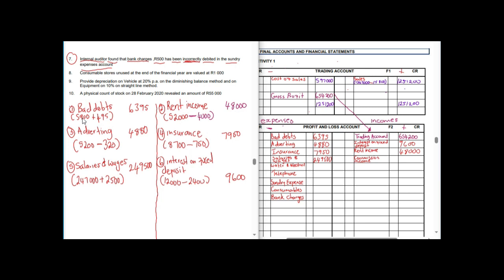So right now, what happened in this transaction? What happened is that the auditor found out that under bank charges. So bank charges, guys, are regarded as owner's equity, and their expense account will increase on the debit side, decrease on the credit side.